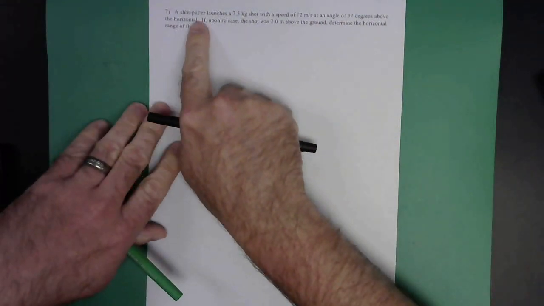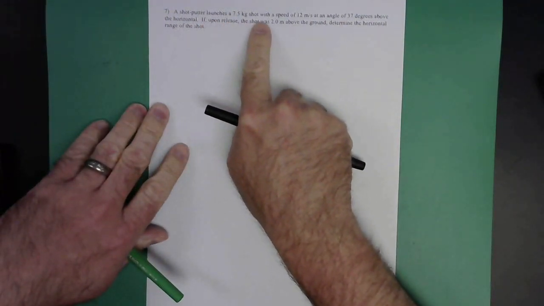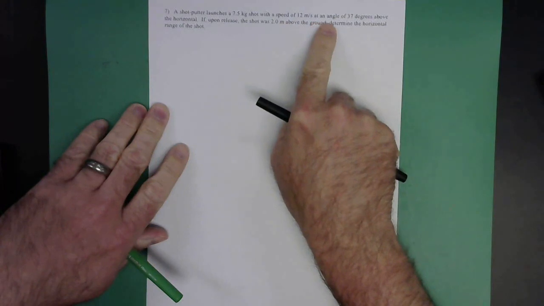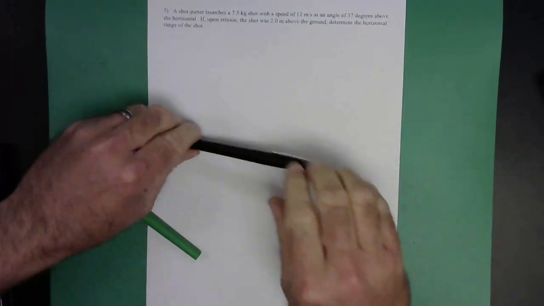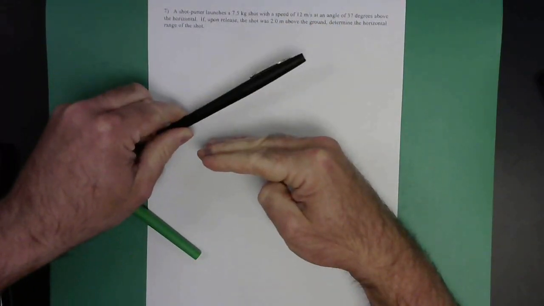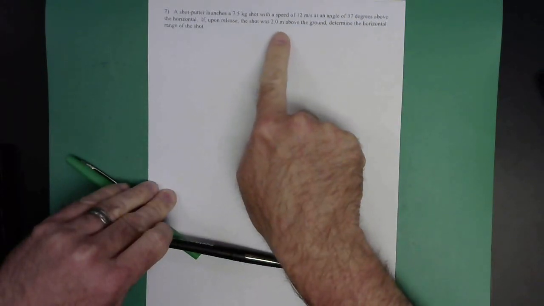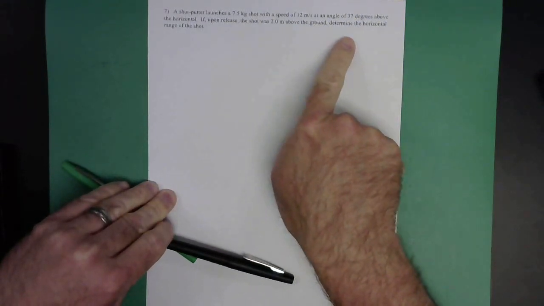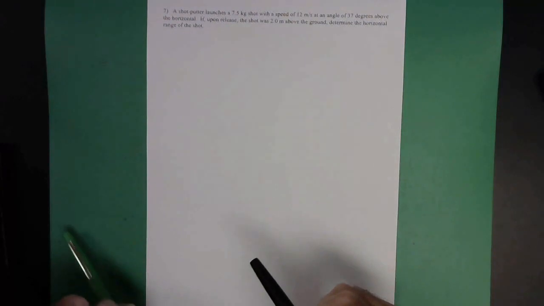All right, we are here for honors physics, taking a look at projectile homework worksheet 2, problem number 7, the last problem on the homework set. It says, a shot putter launches a 7.5 kilogram shot with a speed of 12 meters per second at an angle 37 degrees above the horizontal. If, upon release, the shot was 2 meters above the ground, determine the horizontal range of the shot.